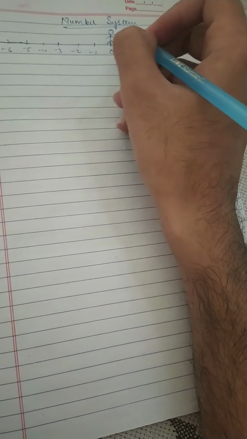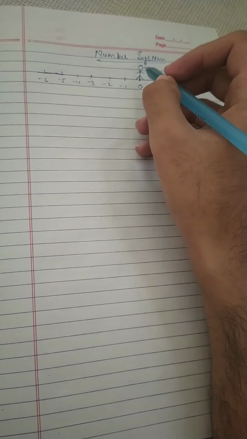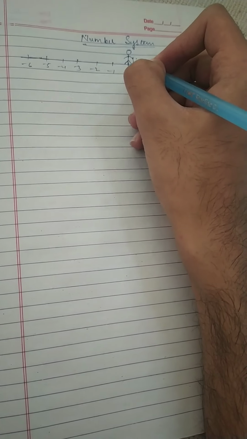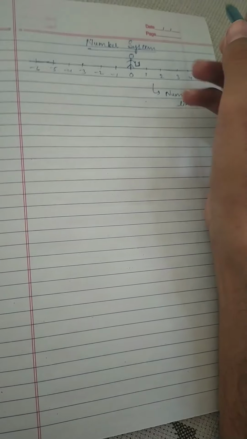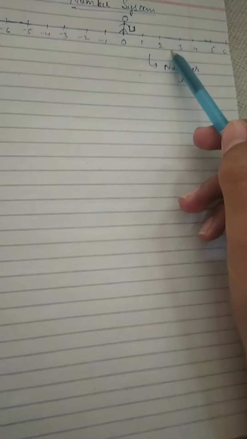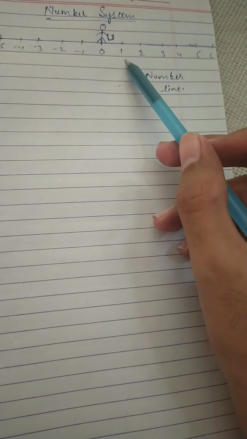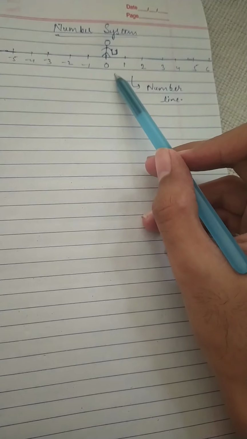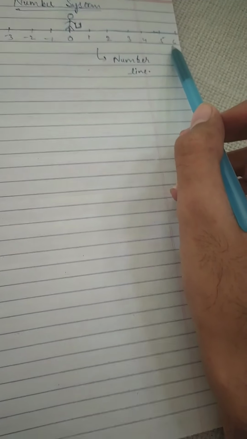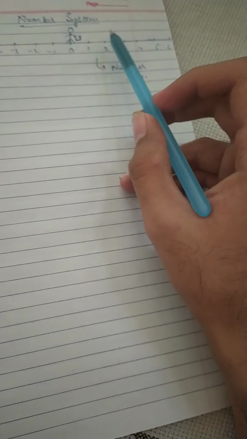And also you have a bag in your hand. Okay, you have a bag in your hand and you want to walk in the right direction. So while moving towards the right direction, what do you observe? You observe that there are all the numbers which are positive numbers. Okay, these are the numbers which are of positive sign. So you should collect these numbers in your bag.